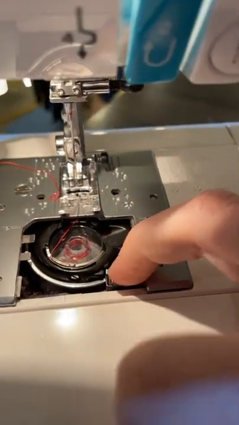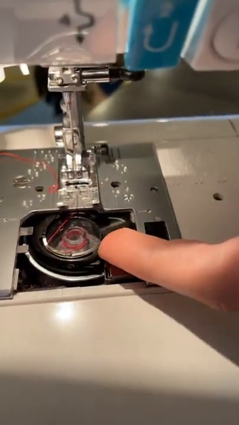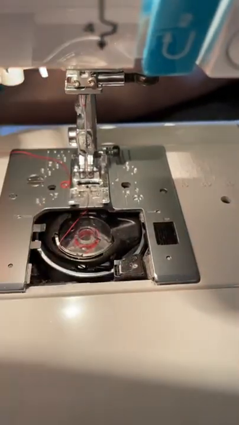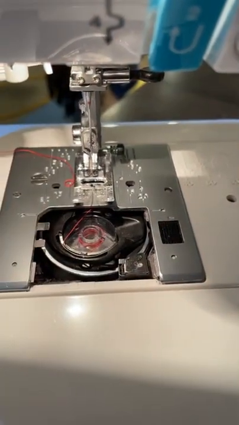There's a little screw right here. Sometimes the case will come out. Sometimes it stays in there. And you can just turn that screw if you take it out, and it'll adjust your tension for your bobbin.